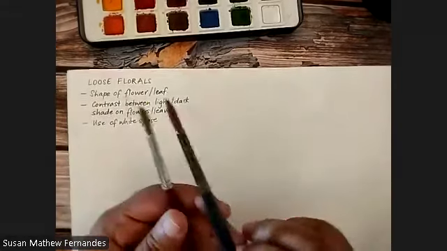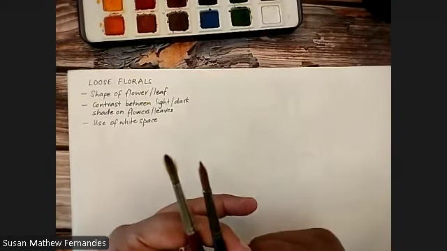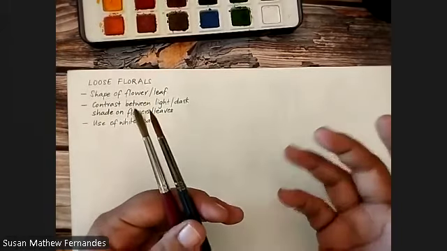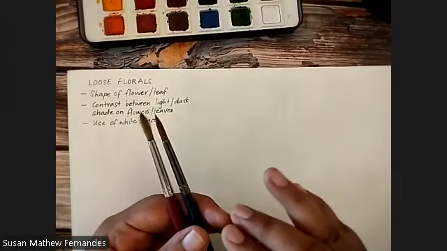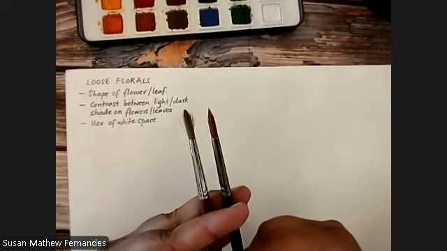Okay. Now, according to the size of the brush you use, your floral will turn out better. Your floral size will change, or I should say the other way around. According to the floral size you want to make, you must choose the right brush. A medium-sized brush is best for medium florals.